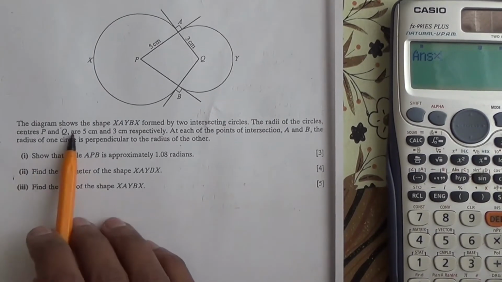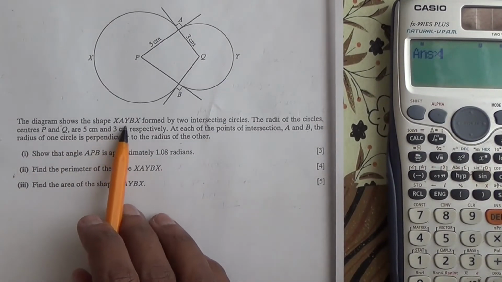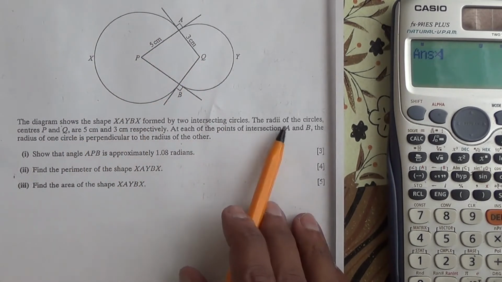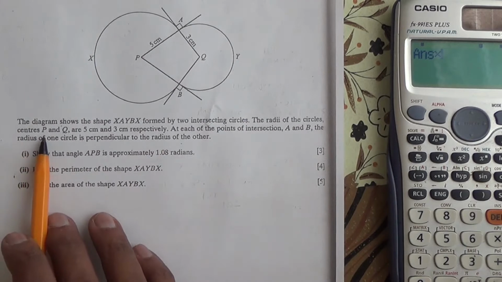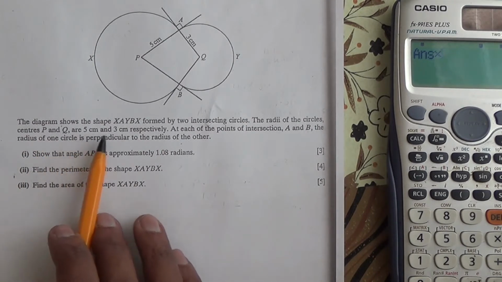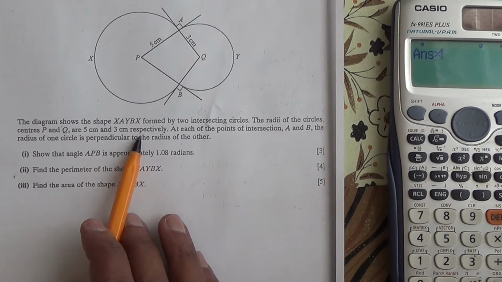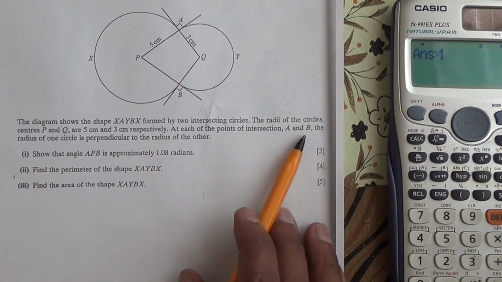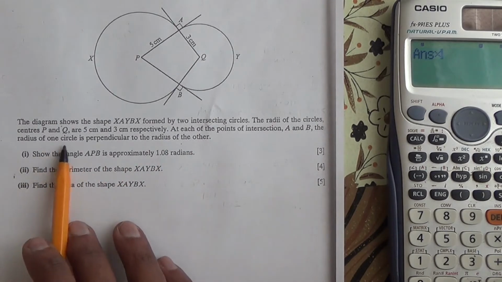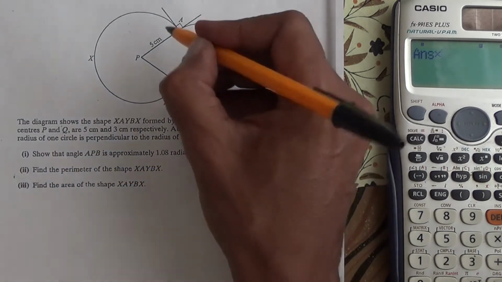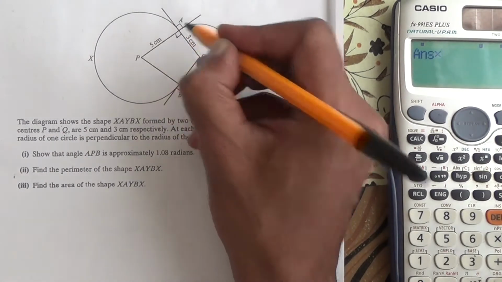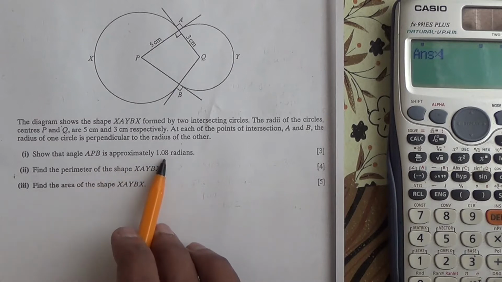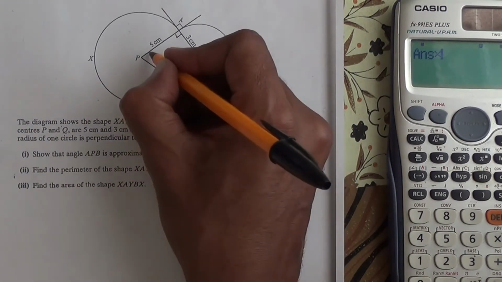Hi, the diagram shows the shape XAYBX formed by two intersecting circles. The radii of the circles, centers P and Q, are 5 centimeters and 3 centimeters respectively. Then, at each of the points of intersection A and B, the radius of one circle is perpendicular to the other. So if this is 90, this could be 90 as well. Show that the angle APB is approximately 1.08 radians.